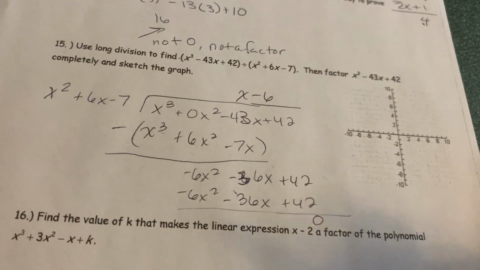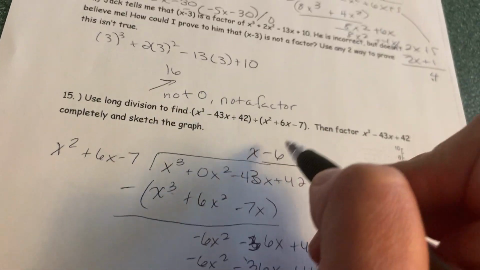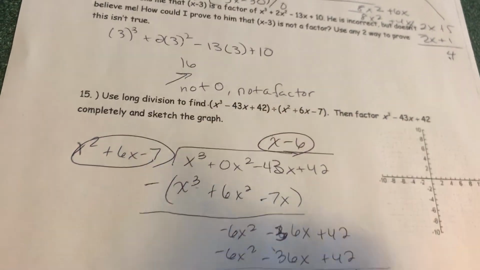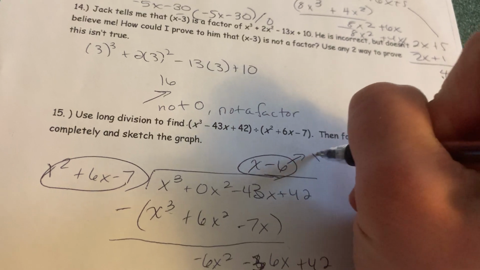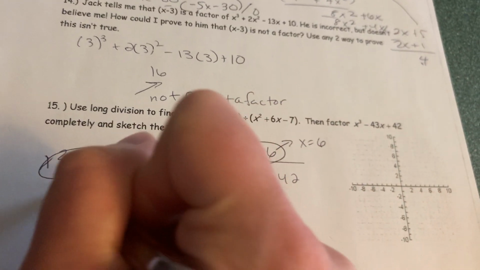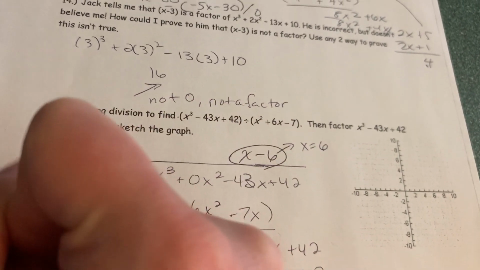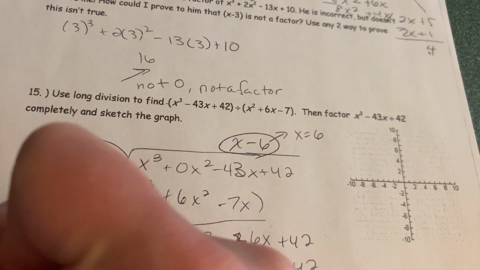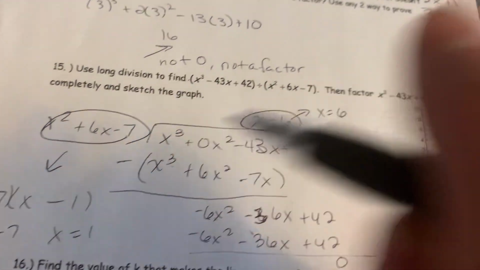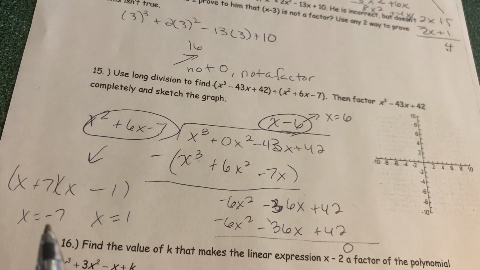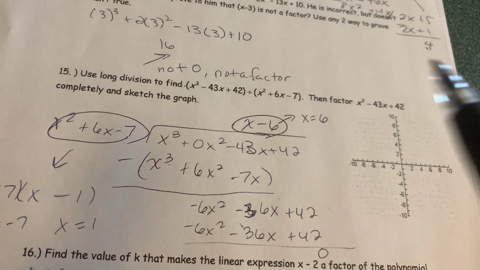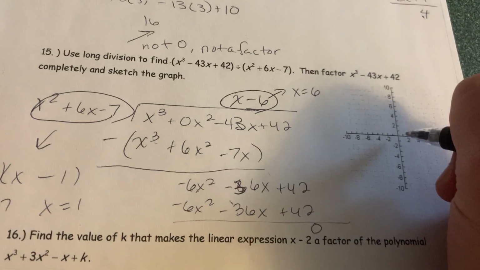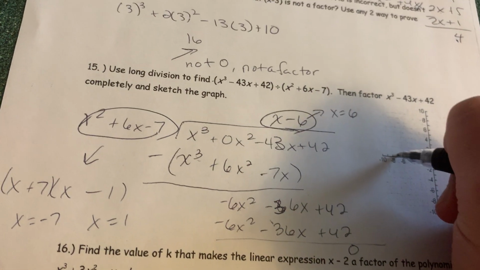The remainder is 0. Okay, so if I break this up, it becomes this factor and this factor. So if I set this equal to 0, I have a 0 at 6. If I factor this, a positive 7 and a minus 1. So we have an x-intercept at negative 7, at 1, and at 6. So we'd have 6 here, 1 here, negative 7 here.